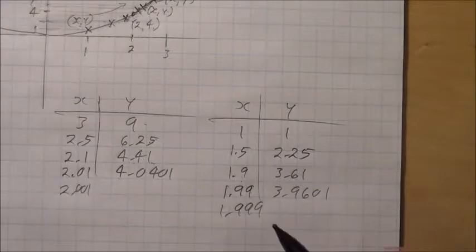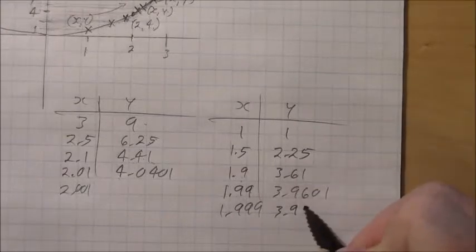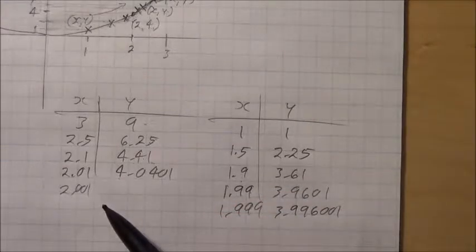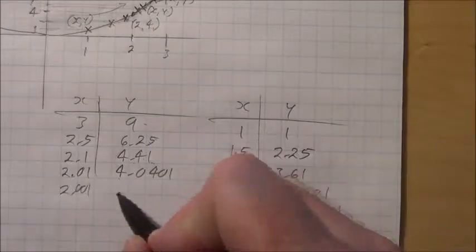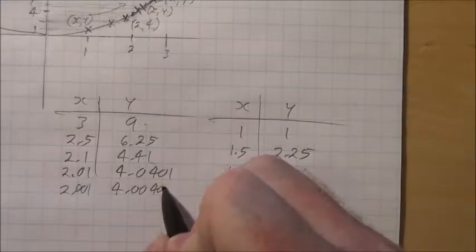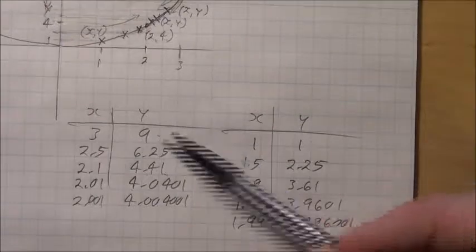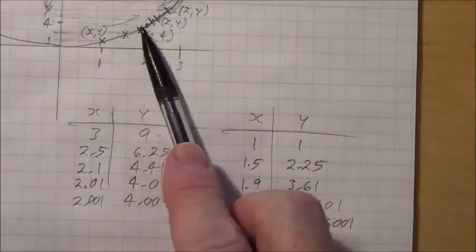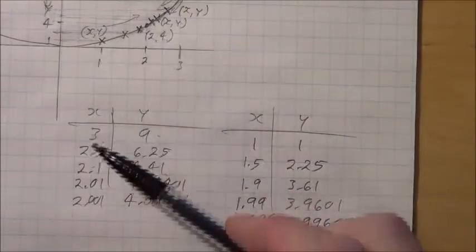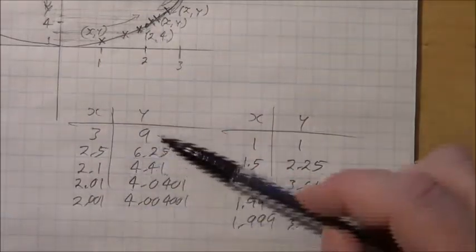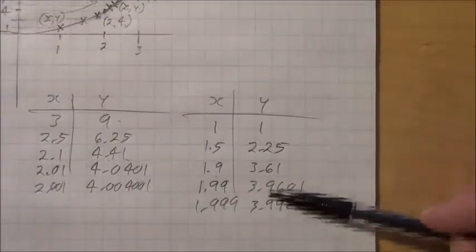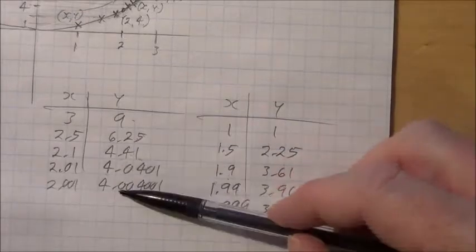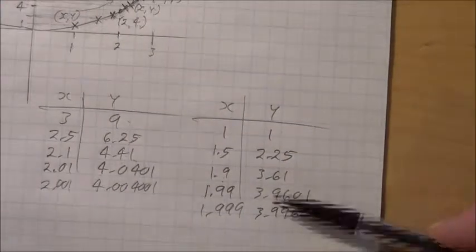And I'll just square these to give more of a demonstration here. When I go to 2.001 and square that, I get 4.004001. So notice that the closer the point gets along the x value towards 2, the y value is getting closer and closer to 4. Here it's zeroing in on 4 from above, it's decreasing from above, and here it's increasing from below.